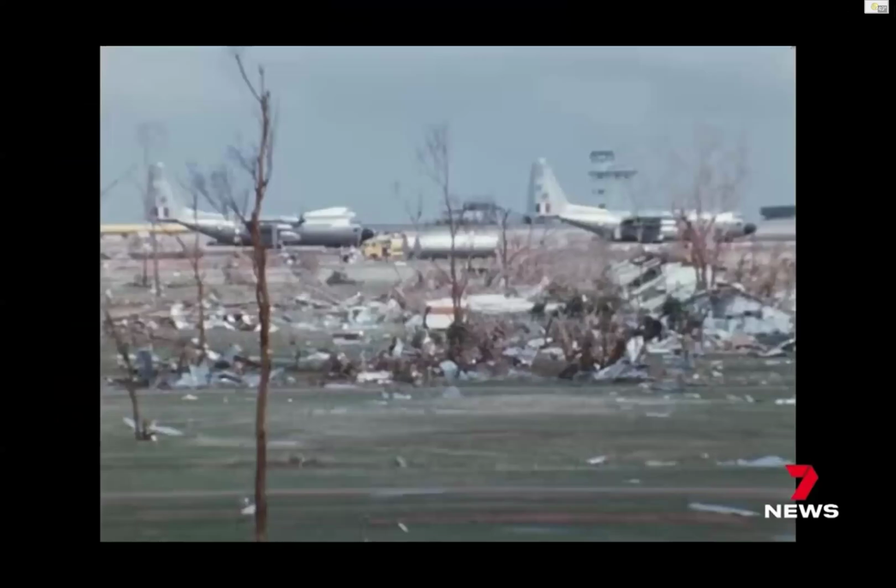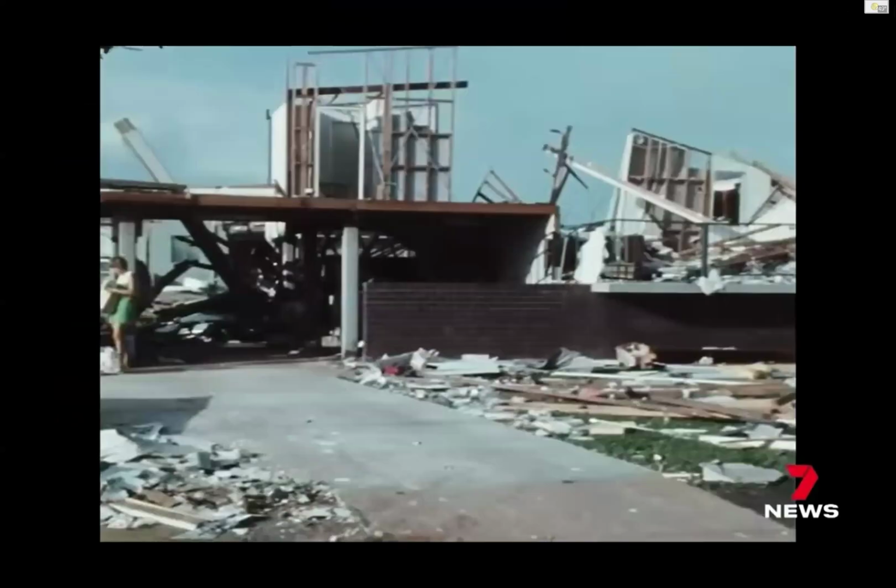Cyclone is imminent. Batten down your house. Remain calm and stay inside.